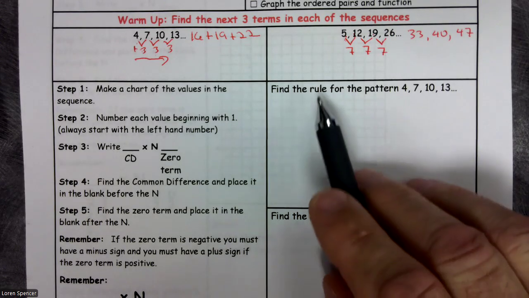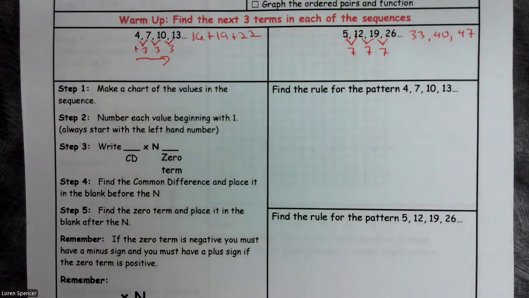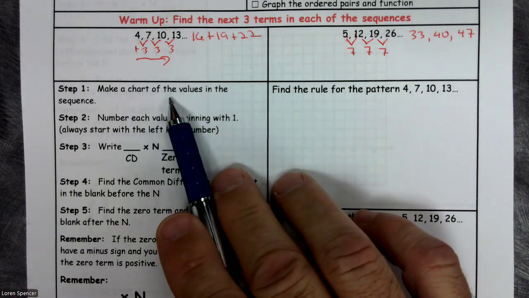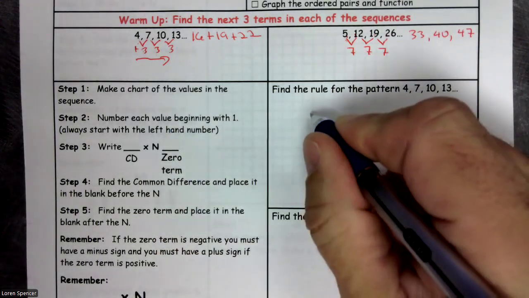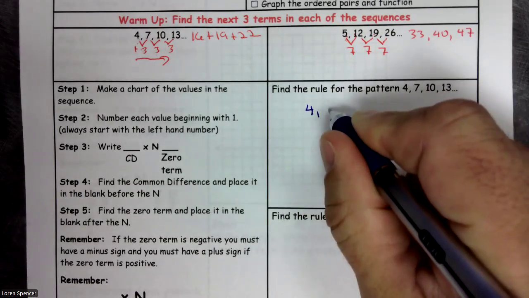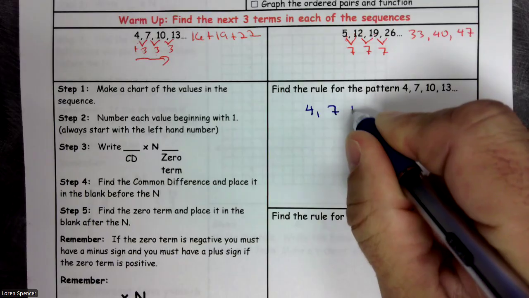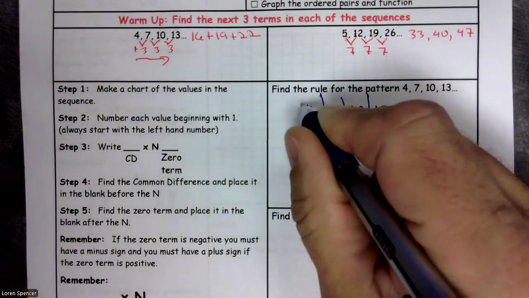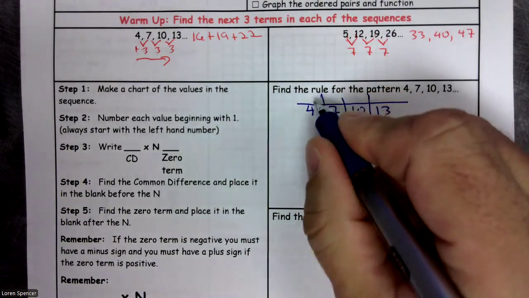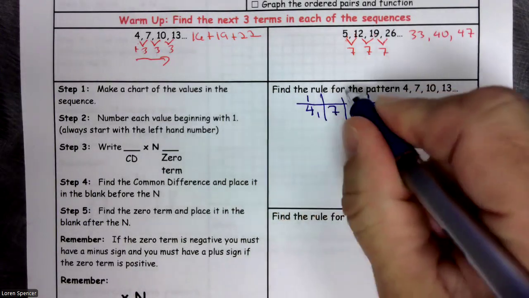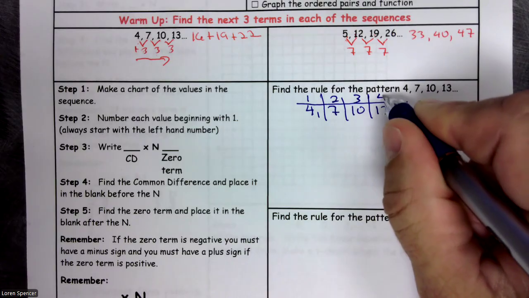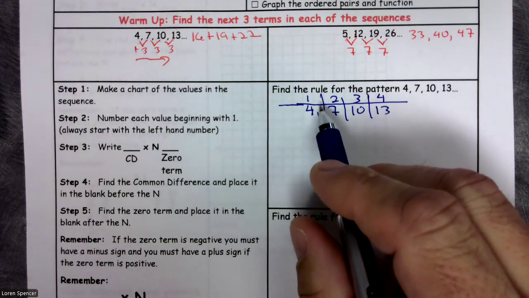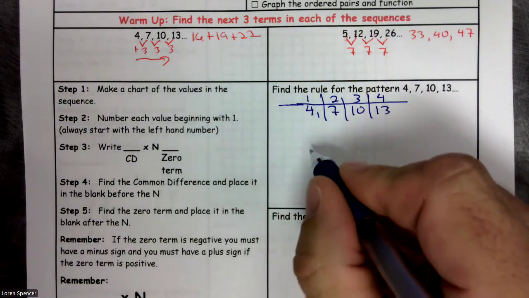All right, so we're going to continue on with this. And the first thing we're going to do is learn how to write the rule for the pattern. To do that, the first thing we're going to do is make a chart of values. It's not that I really want to rewrite this, but I didn't leave room. So I'm going to have 4, 7, 10, and 13. And being very creative, this is my first value, second value, third value, and fourth value. Leave a little bit of room on this side because we're going to have to add something on this side. And I just number them 1, 2, 3, 4. I always start off that way.